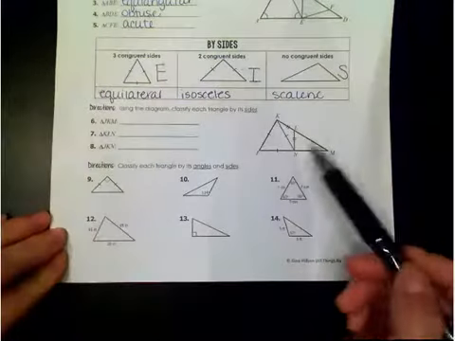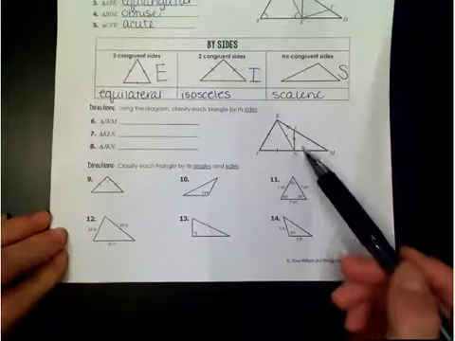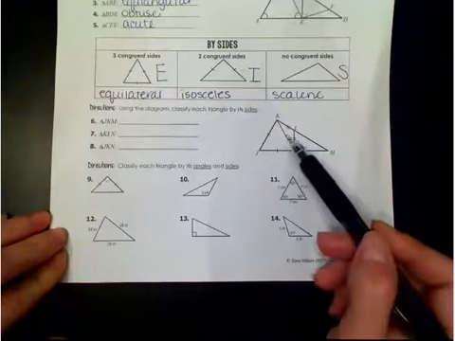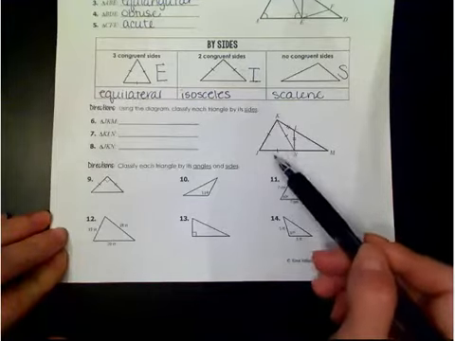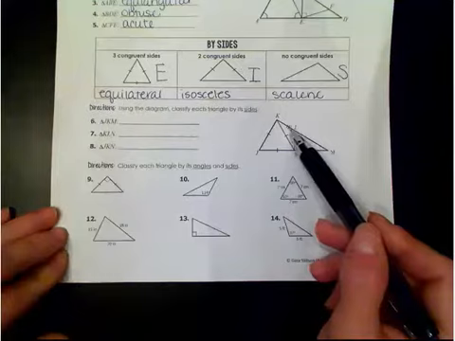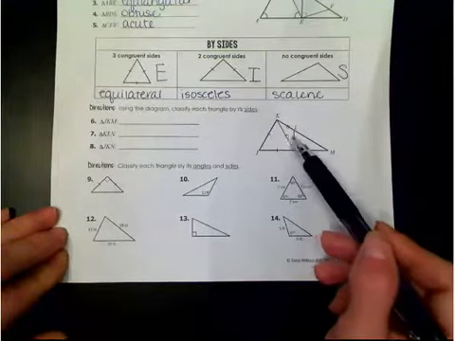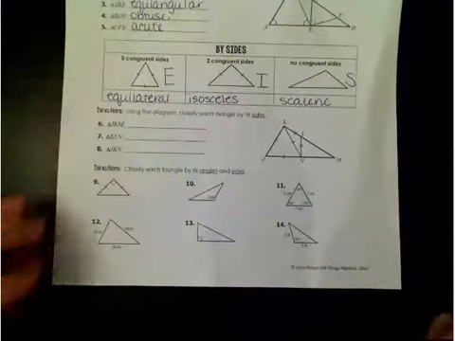Okay, so we're going to have to use the diagram and how it's marked. 1 hash mark means that all 3 of those sides are congruent. 2 hash marks means that these 2 sides are congruent to each other, but not necessarily to the one with just 1 hash mark.